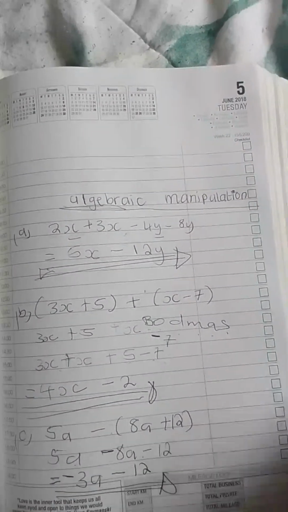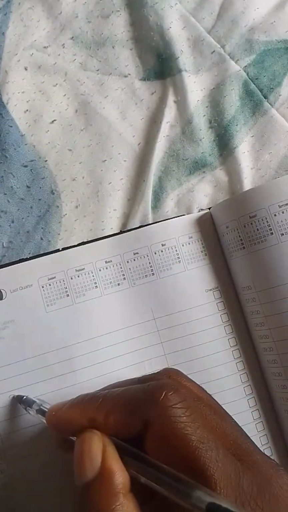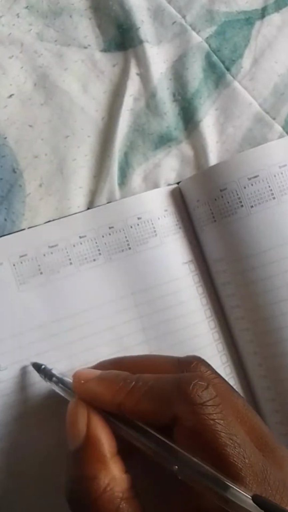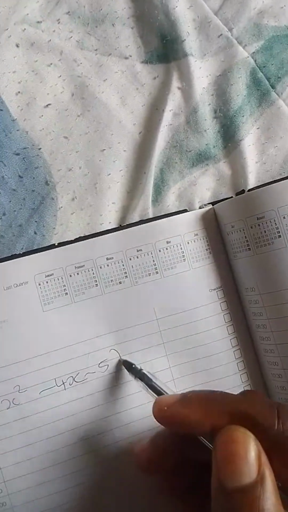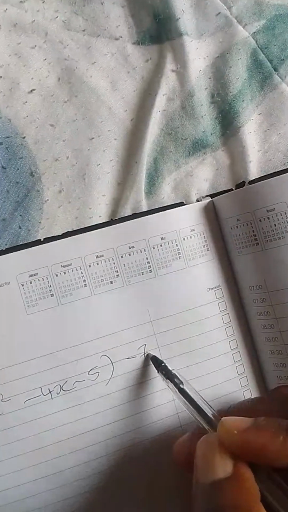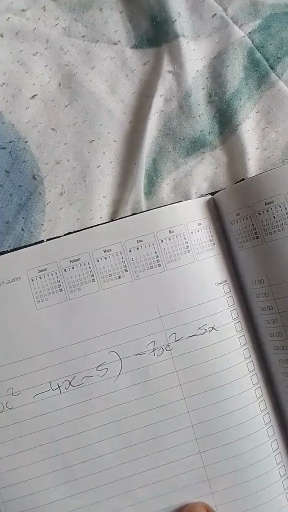Okay, let's try the final one on the next page. The final one, let's say x squared minus 4x minus 5, close bracket, and then minus 7x squared minus 5x plus 2.